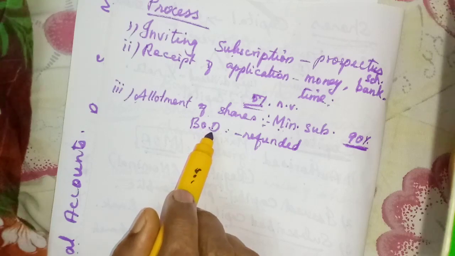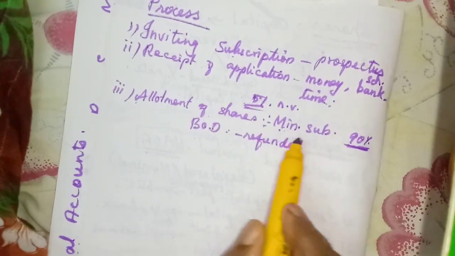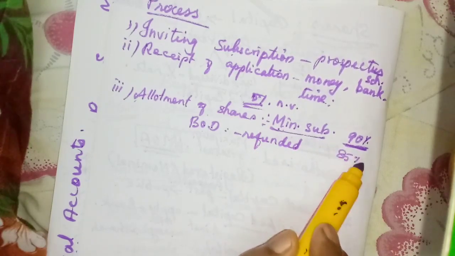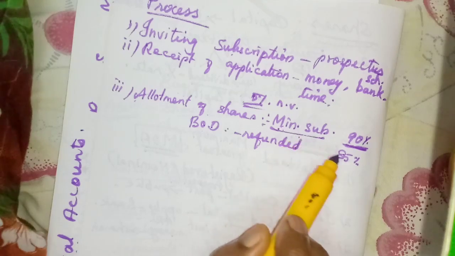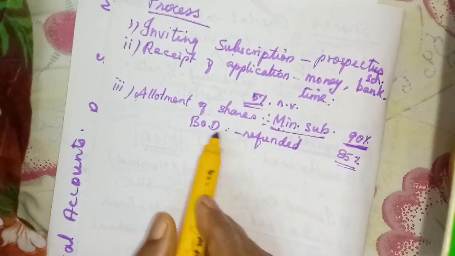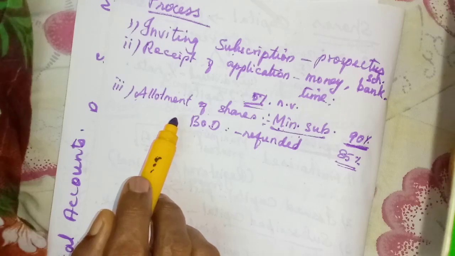that will be stated. Then if the minimum subscription is not received, say they have received applications for only 85% of the issue price, they have to refund the full 85%. So they have to cancel the issue.